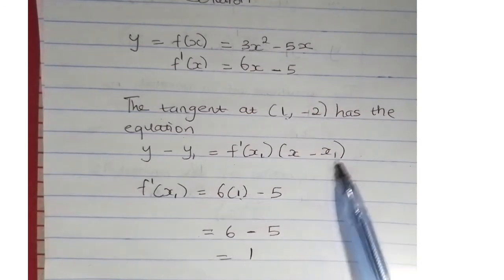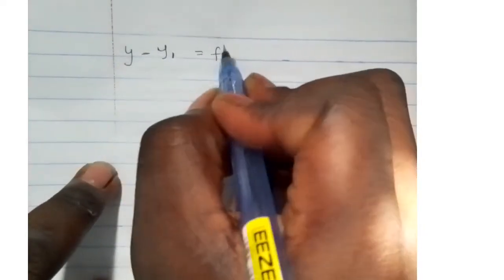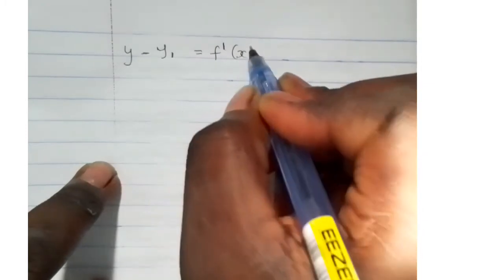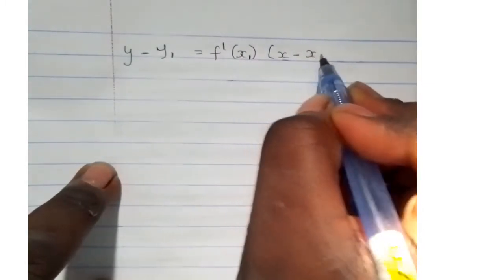So now we're going to put it into the equation, which is y minus y1 is equal to f prime of x1 into x minus x1.